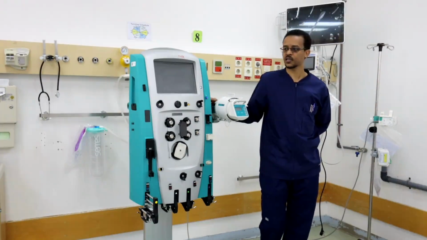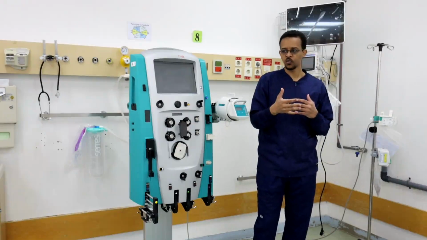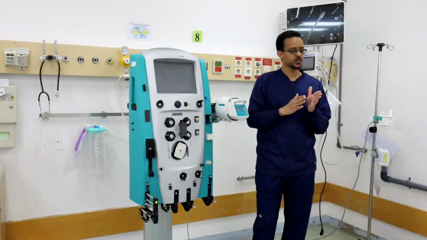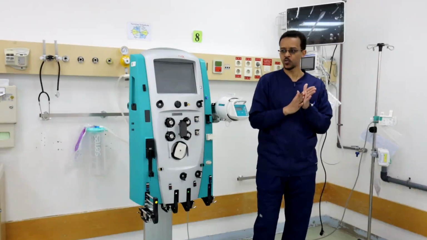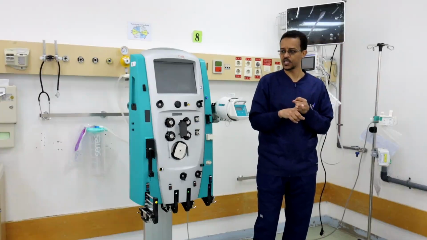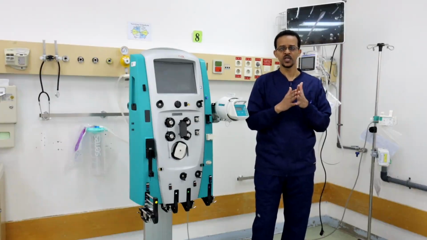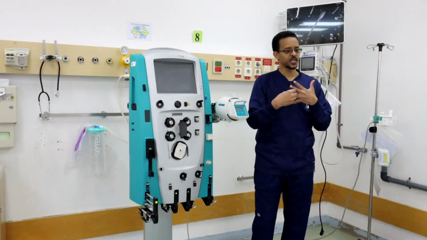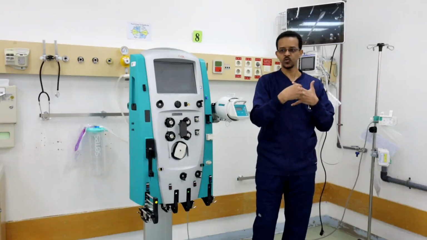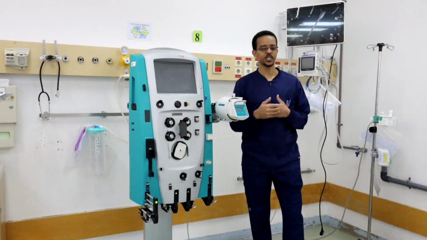For larger molecules, when we want to excrete larger molecules, we need to push the blood through the filter with high flow and with high pressure. This high flow and high pressure will result in leaking of a larger amount of water through the semi-permeable membrane.